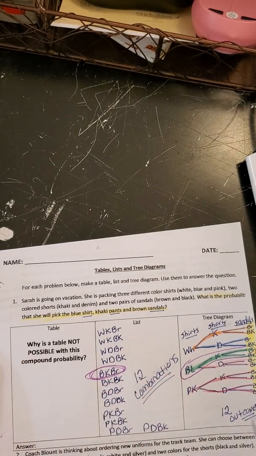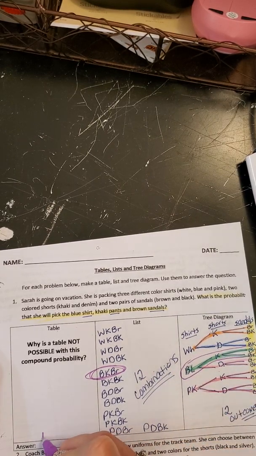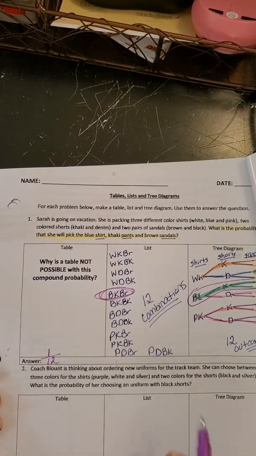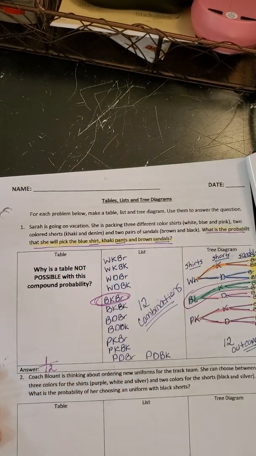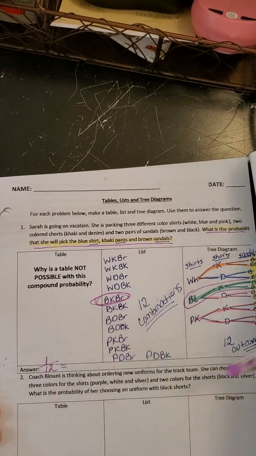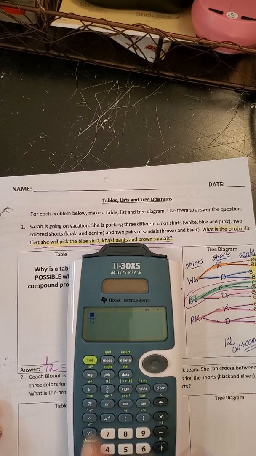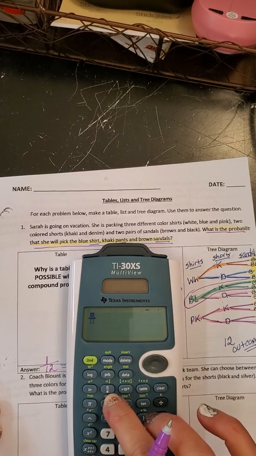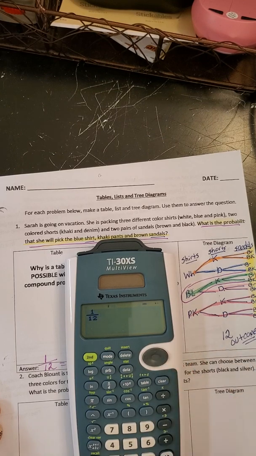So the probability of that happening is 1 out of 12. The probability that she will pick a blue shirt, khaki pants, and brown sandals is 1 out of 12. Let's go ahead and put that in our calculator. Hit our N over D button. 1 out of 12. Enter.